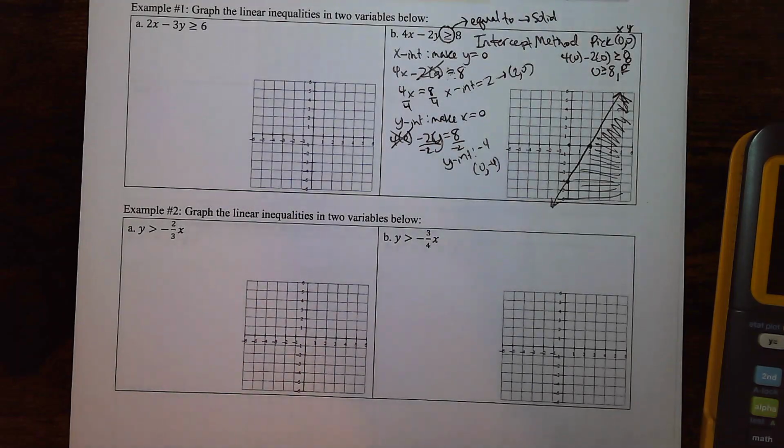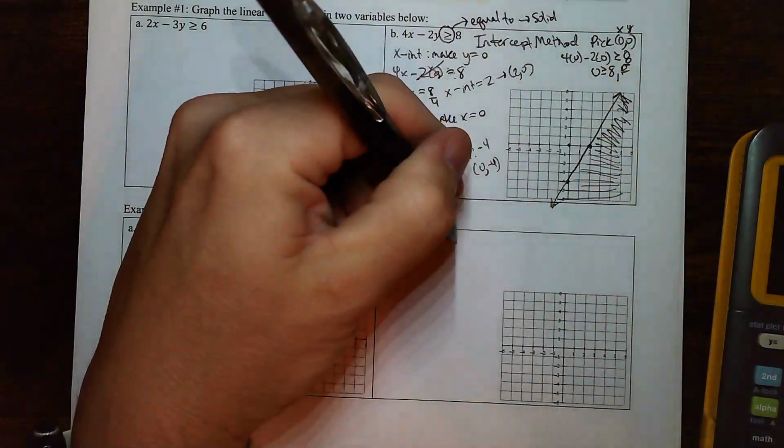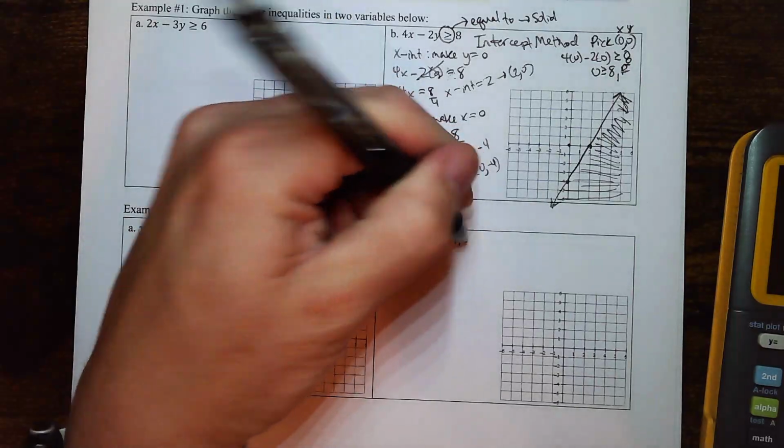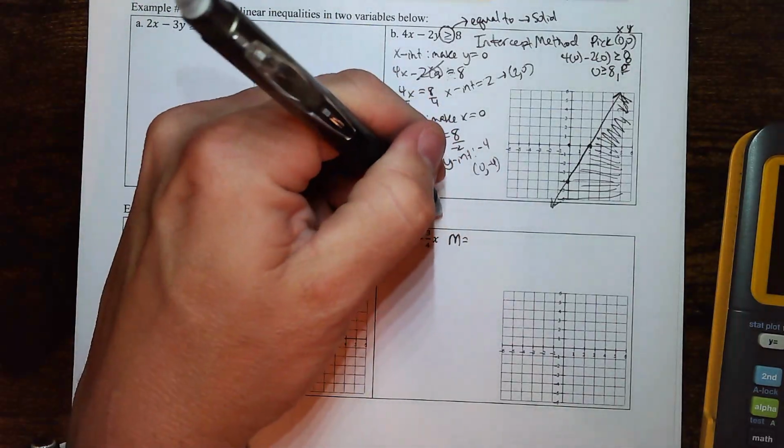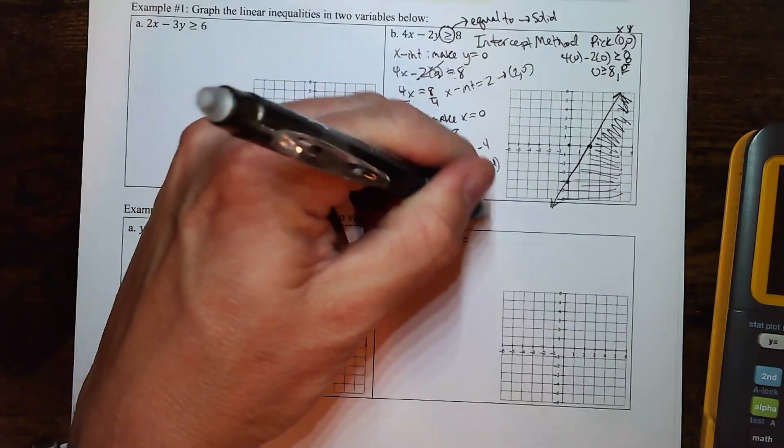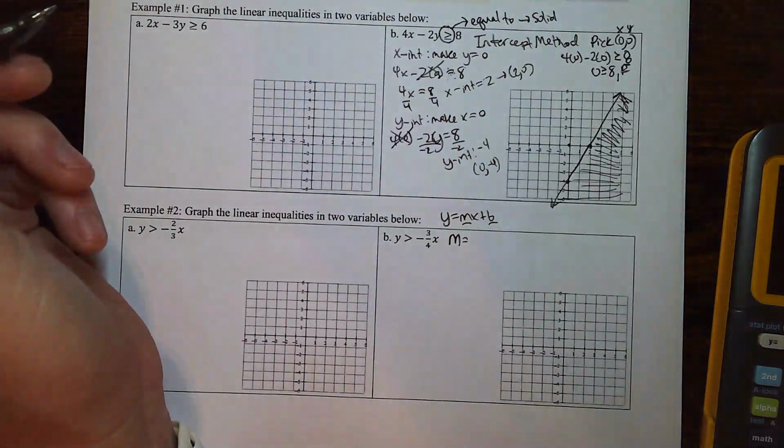All right, on the previous problem, we looked at using the intercept method to graph an inequality. Next, we're going to look at the slope-intercept method, and we use this method whenever y is by itself. And so y is by itself, and so the slope, we find, remember y equals mx plus b. The slope is the value in front of x, and the b is just the constant sitting out here.